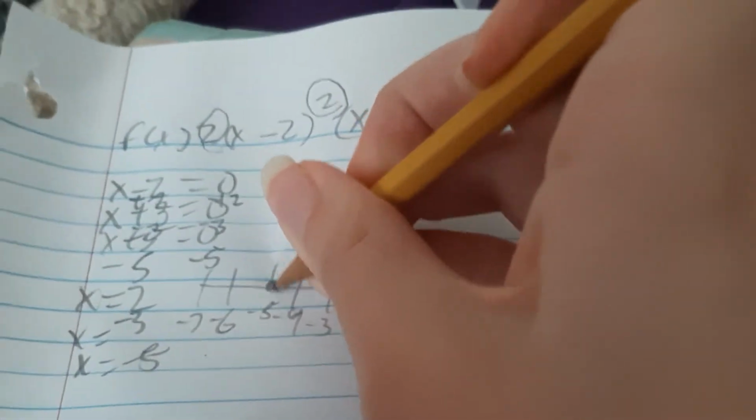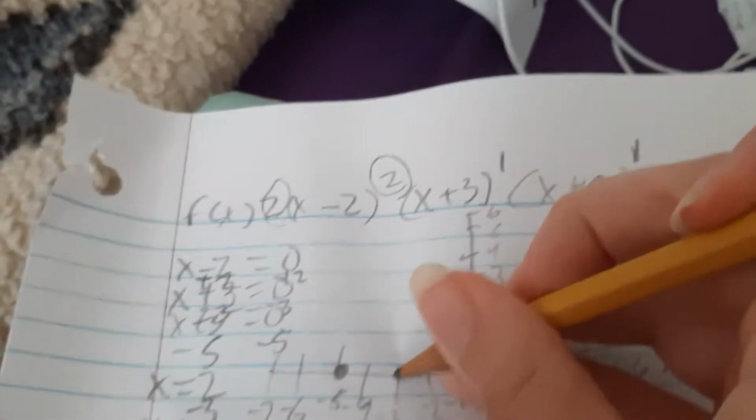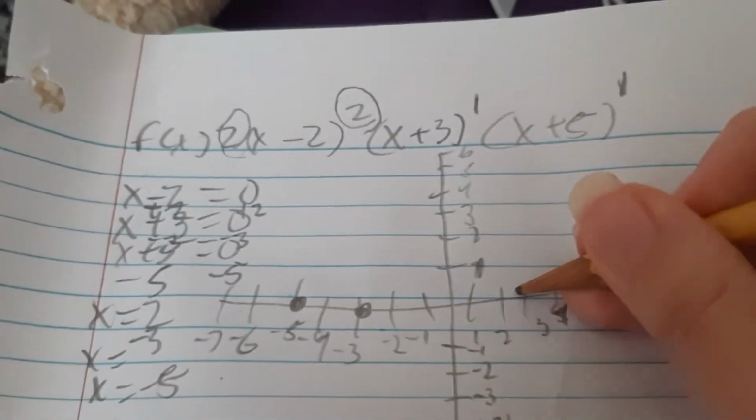And so then we can put these points in over here, negative 5, negative 3, and positive 2.